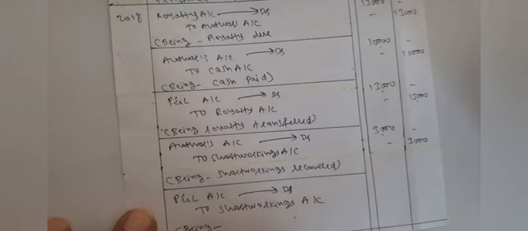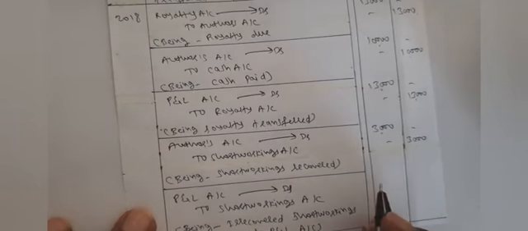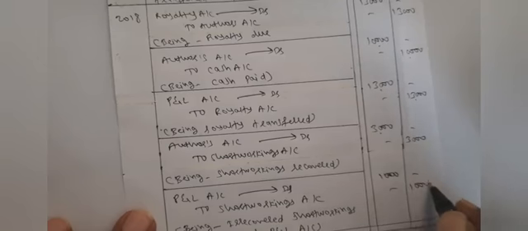So being irrecovered short workings transferred to P&L account. How much is it? It is 1,000. Okay.